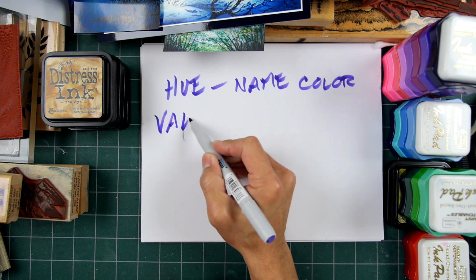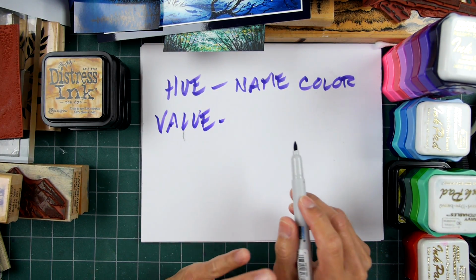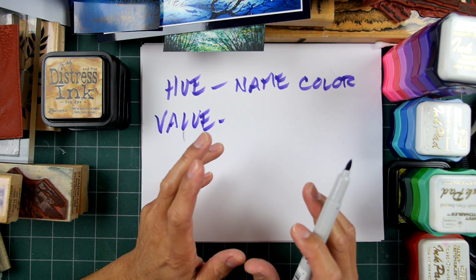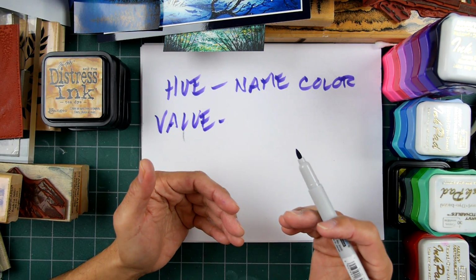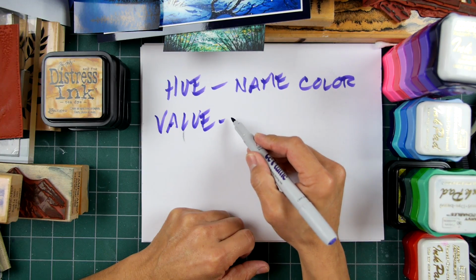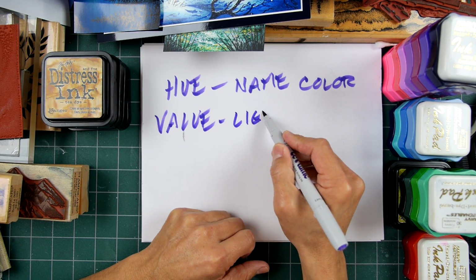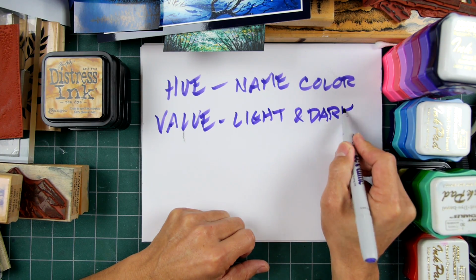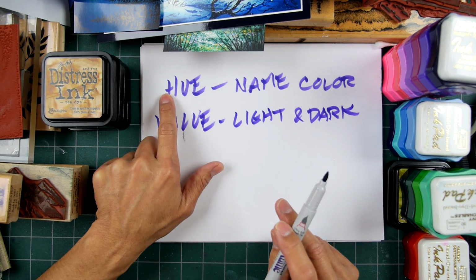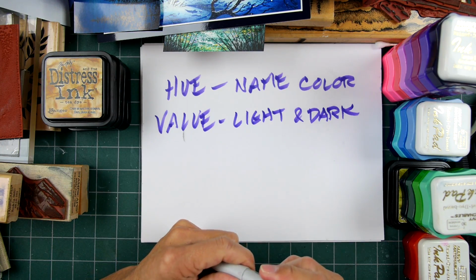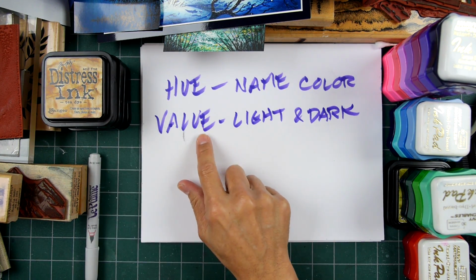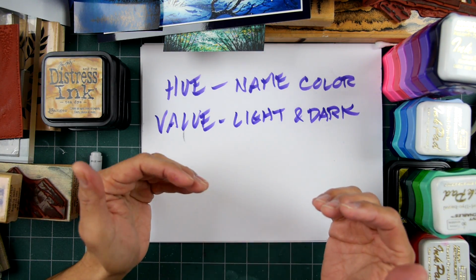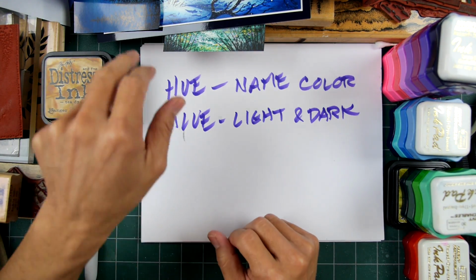First one is value. Okay, I talk about this one a lot. Now this one is the most important probably to me, coming from a background of black and white illustration, but the value is the relative light and darkness of a given hue, okay? Or it could be just a tone, it could be a grayscale, but the value is something that I really like to have a pretty decent range of in my cards, okay?